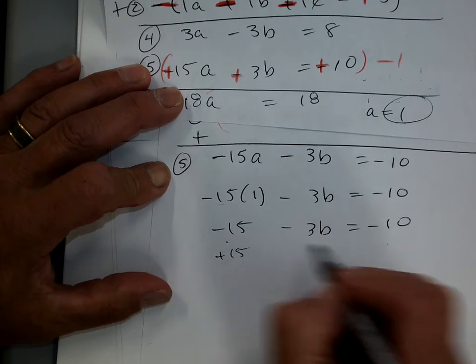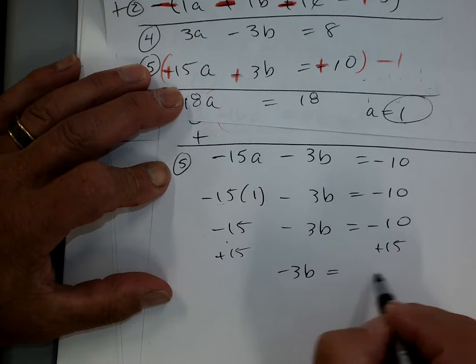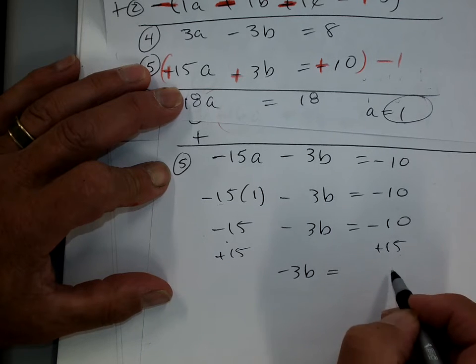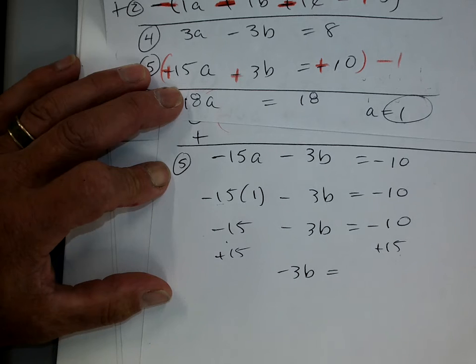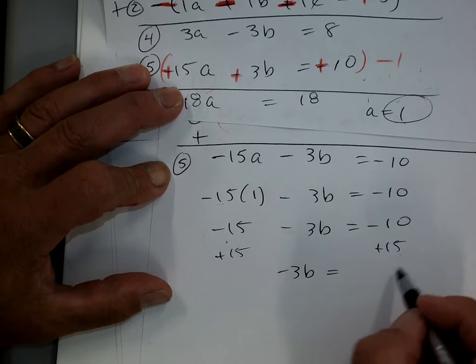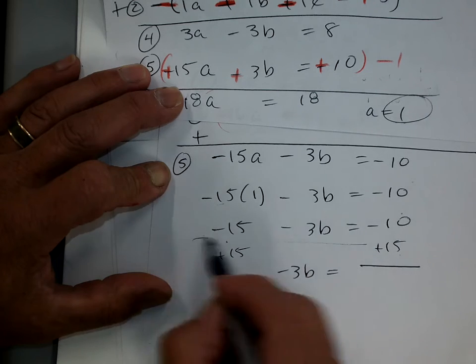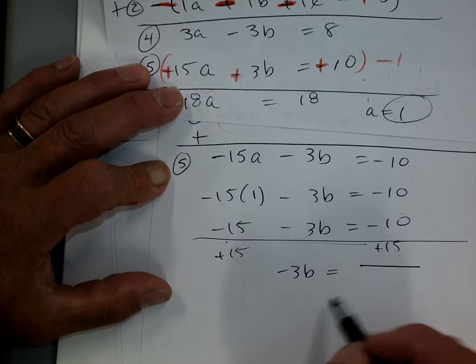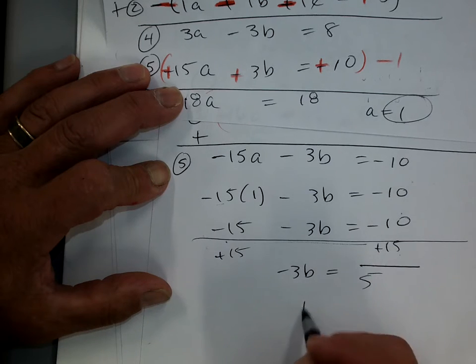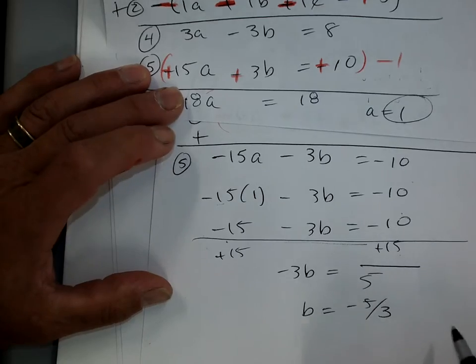Oh, these are a pain, huh? Negative 3b equals, is that 5? I guess so, unless I made a mistake somewhere. Okay, so negative 3b equals 5, divide, b equals negative 5/3.